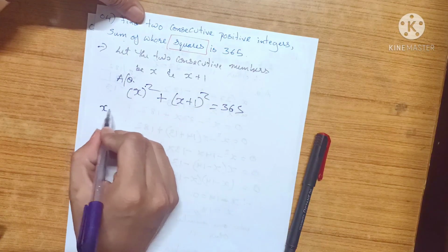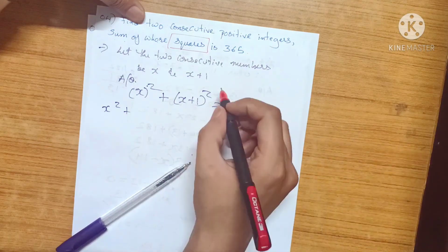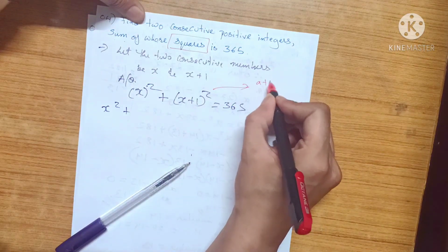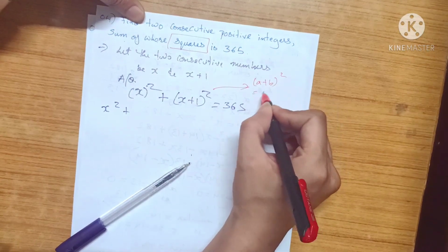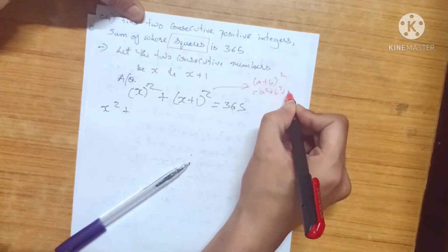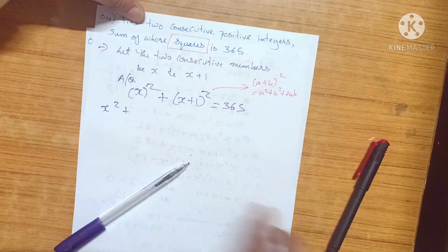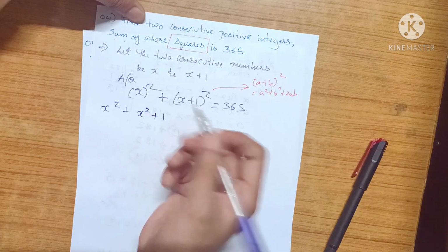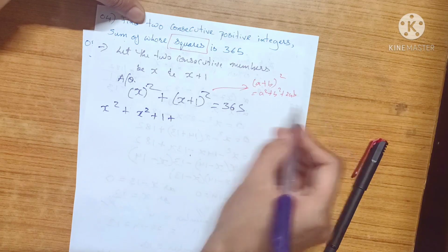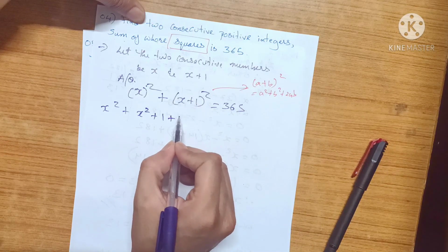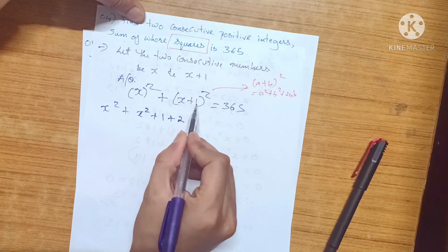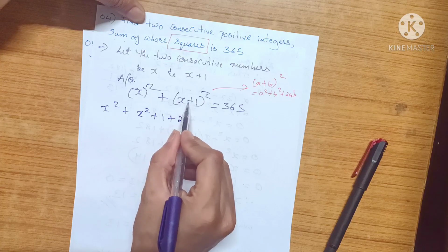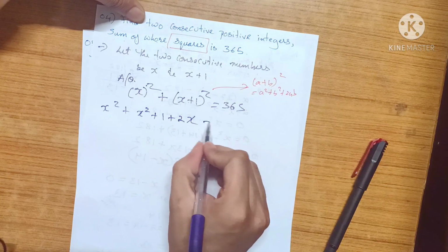Now x square is x square only. Now this is of the form a plus b the whole square, which is a square plus b square plus 2ab. By now I'm quite sure you all know. So x square plus 1 square is 1 only, plus 2 into a into b, so 2 into x into 1 will be 2x only.